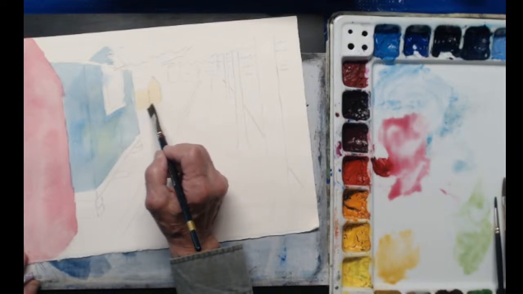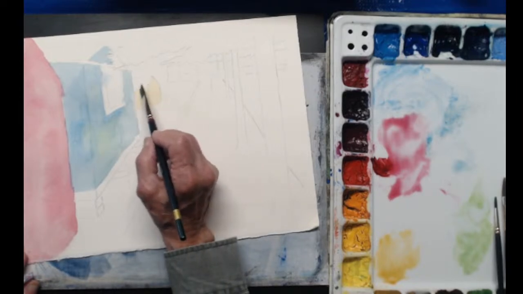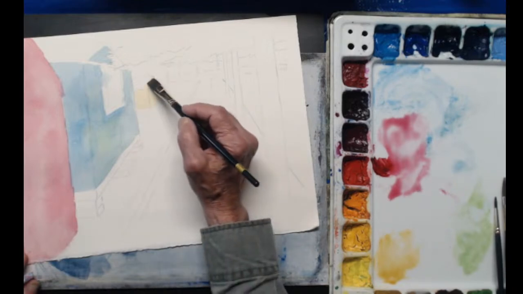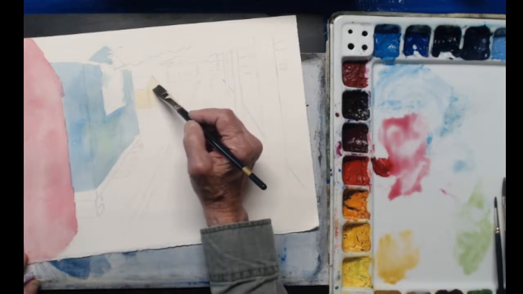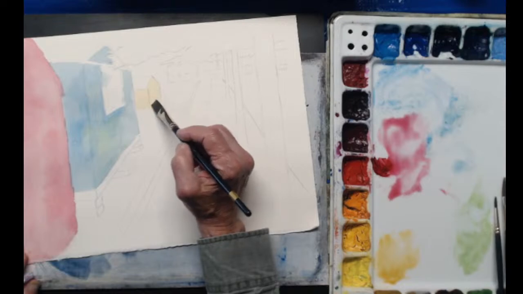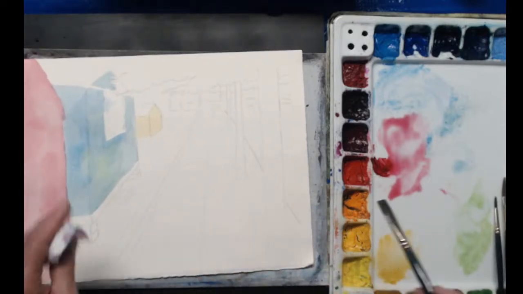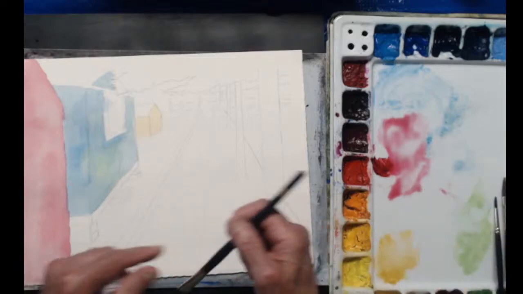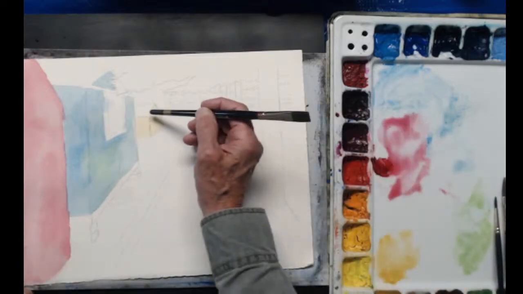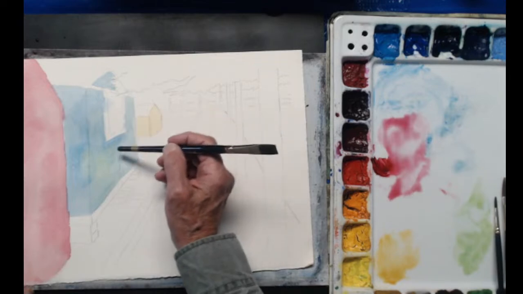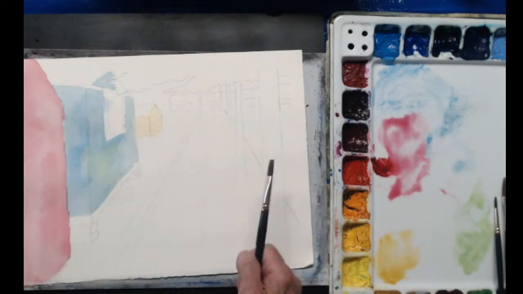These are the sheds located in this parking lot where I found this scene. I always find a scene that's kind of out of the way. There isn't any traffic involved, so I have pretty good freedom of getting what I want. Okay, now the sun is coming from this direction, so the area here will be the lighter side. Okay, all right. Now let's start working on the ground.